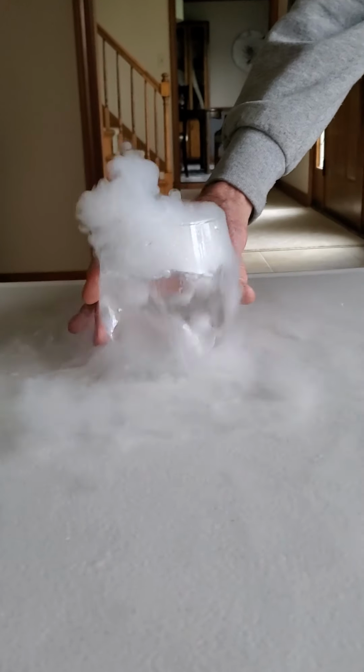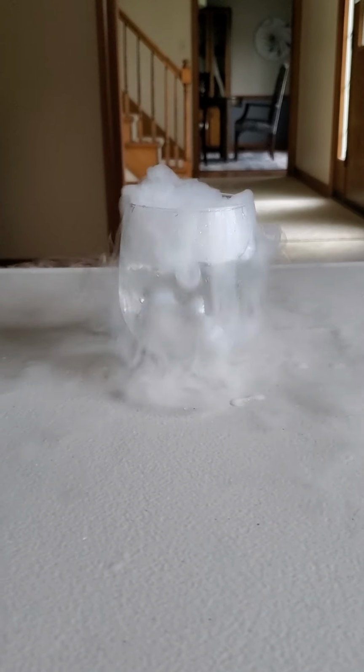And once it's all turned into a gas, it's still going to take a little while, but let's see what happens to the water. If I touch the outside of the glass, that water's cold. But it hasn't frozen. It hasn't gotten that cold yet.